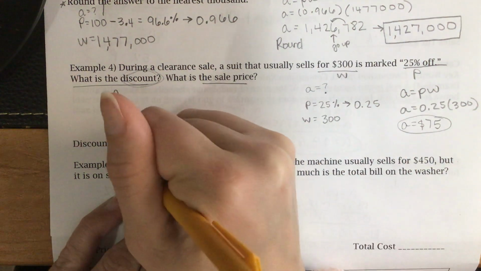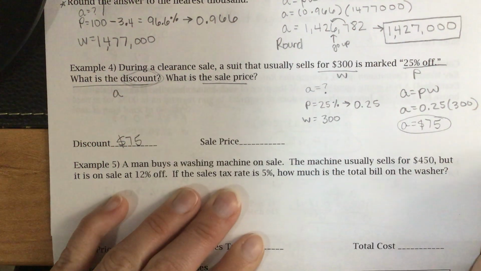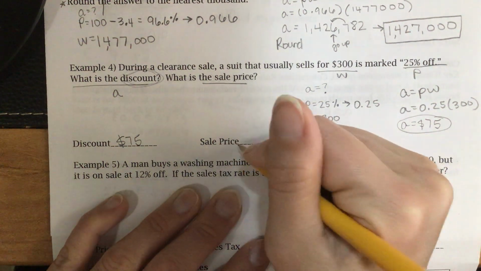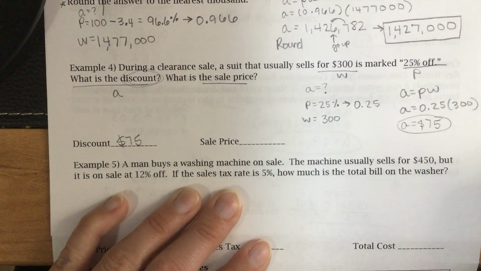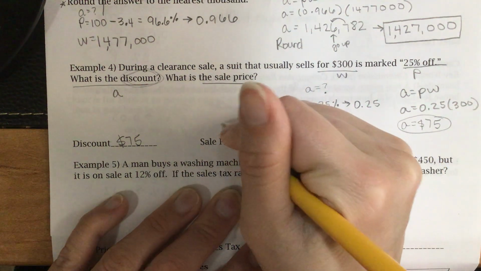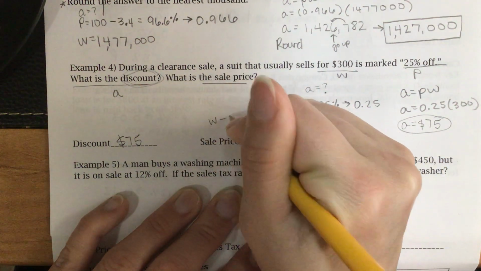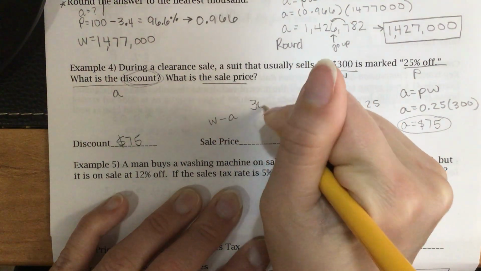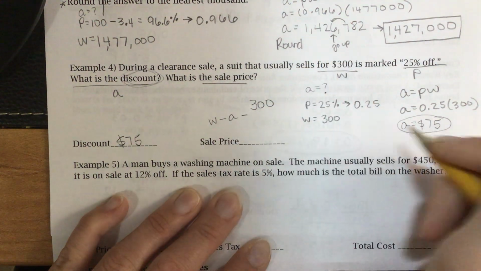Okay, so we know we're going to save $75. So what is my sale price? My sale price is going to be my total price minus my discount. So what is 300 take away 75?